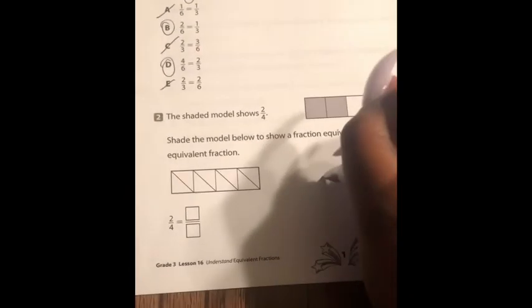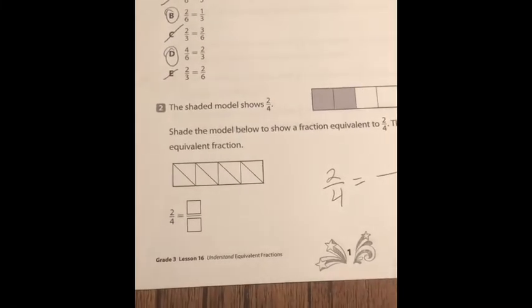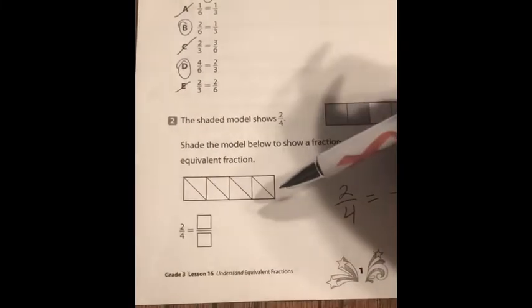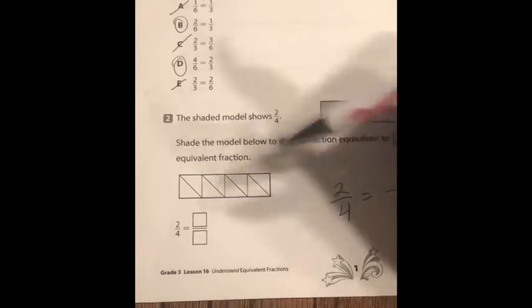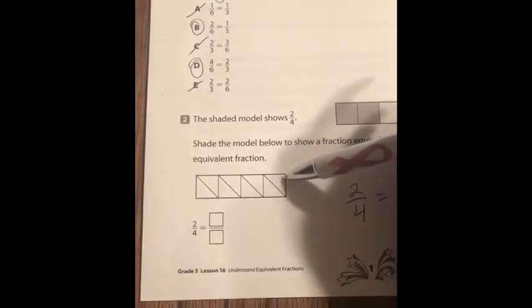And so we have 2/4, and then we need to see that it's equal to something. So the first thing that we can easily do is find the denominator, because all we have to do is count the number of spaces that this is partitioned in. So 1, 2, 3, 4, 5, 6, 7, 8.